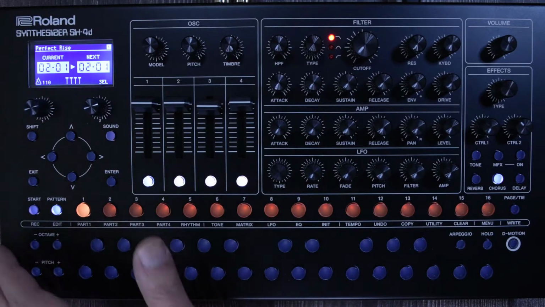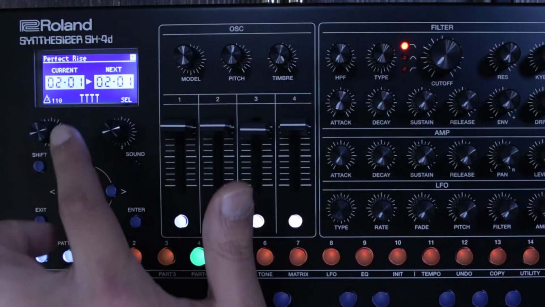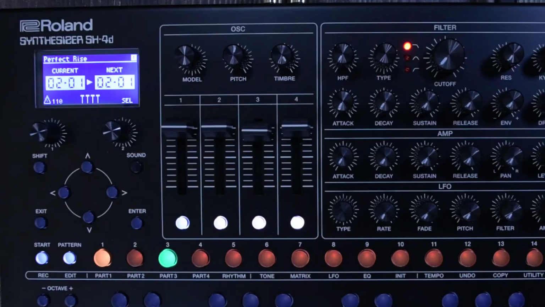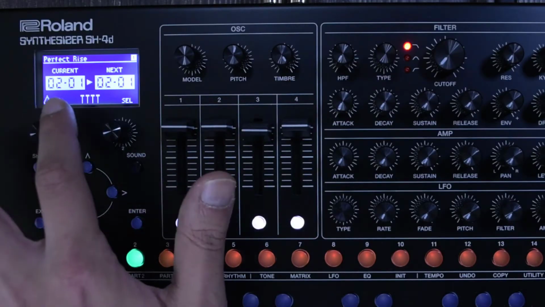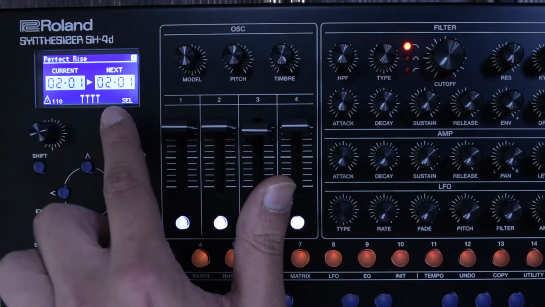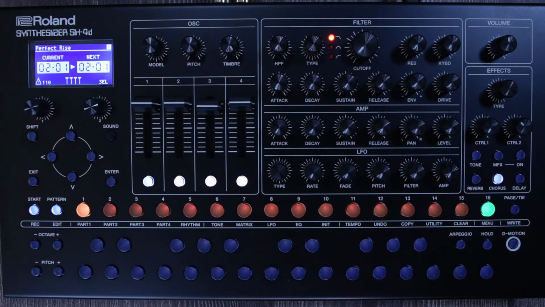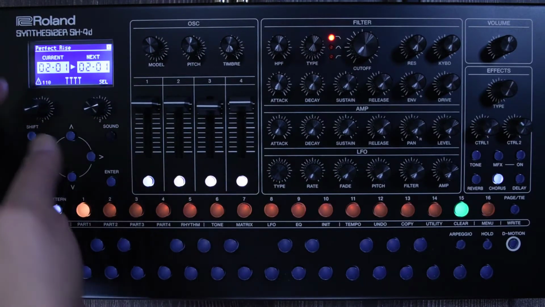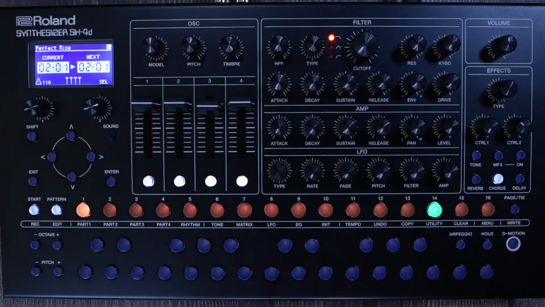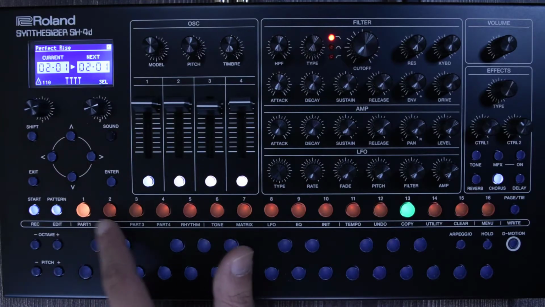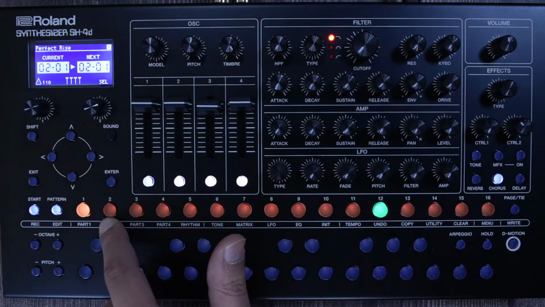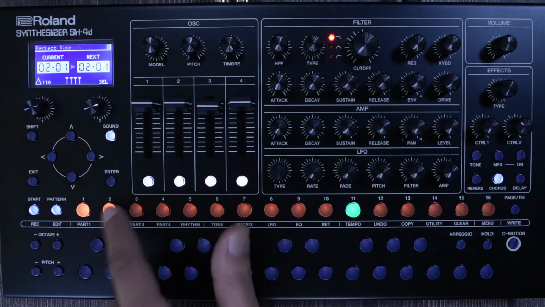Now, when you're changing banks and patterns, right here on this screen it's going to tell you what you're doing: what your current pattern is and your next, if you want to queue to the next one. Right now we are standing on bank number 2 and pattern number 1. But maybe I'm going to queue to bank number 2, pattern number 2. It's going to do that.